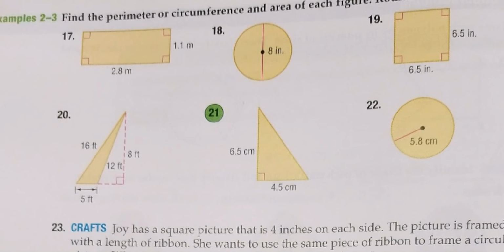Alright, we're back to perimeter, circumference, and area. 17 is a perimeter. Remember, it's a rectangle, so the opposite side lengths are congruent. So my perimeter is really easy. You do 2.8 plus 2.8, which is 5.6, plus 1.1, which is 6.7, plus another 1.1. So the perimeter is 7.8 meters.